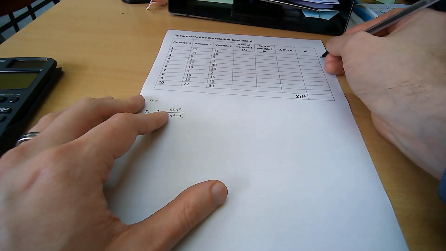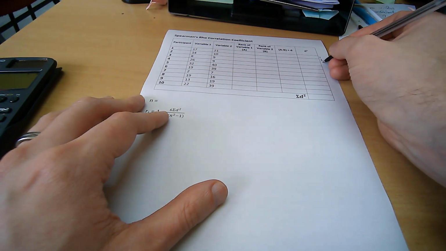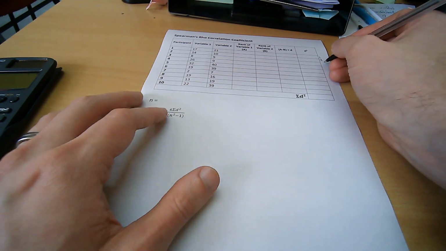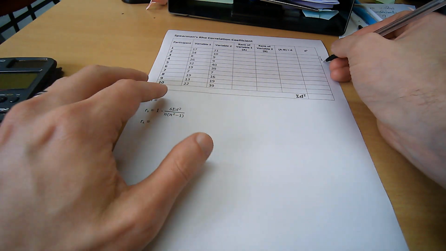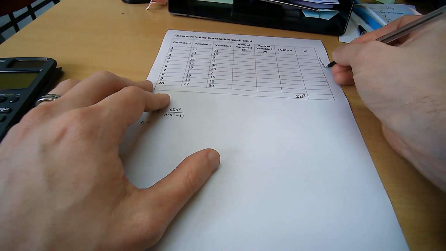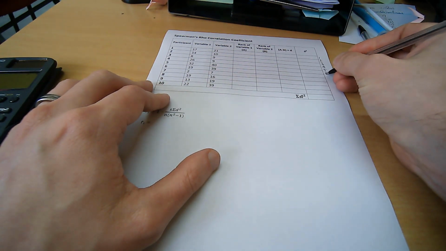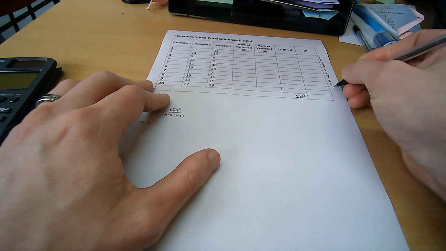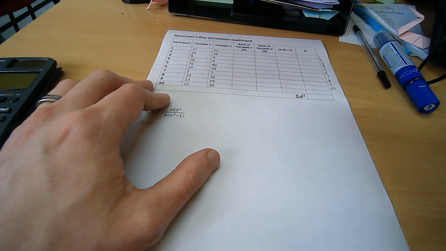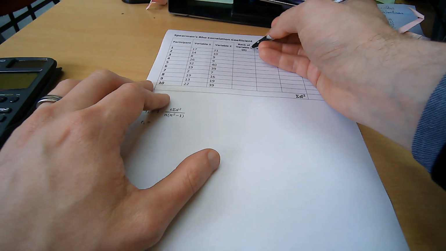So what I always do to start off with is I write down all of the available ranks on the right hand side just to keep myself right. There are 10 participants here, so there are 10 available ranks. So 1, 2, 3, 4, 5, 6, 7, 8, 9, 10 over here. So let's start with the rank of variable 1.